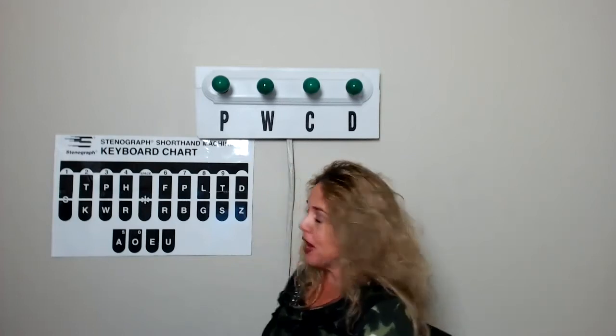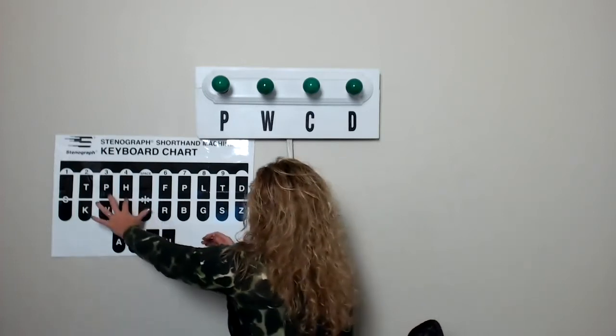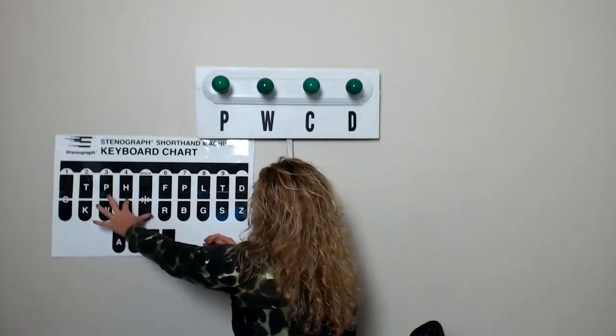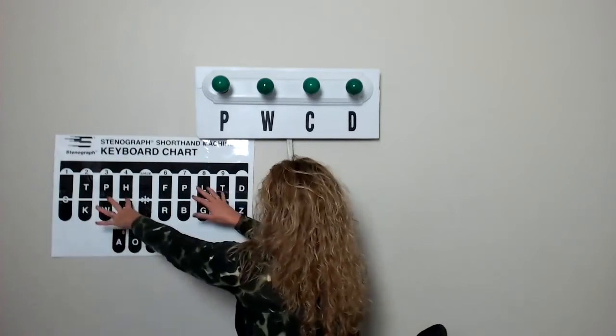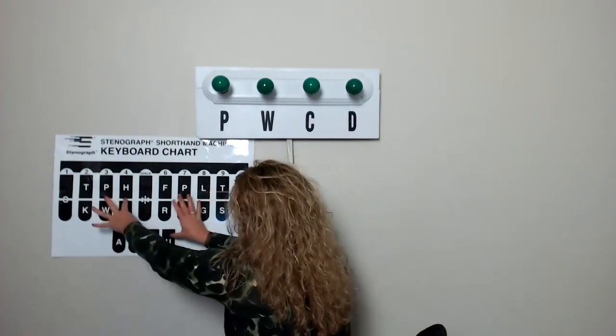4.5. We have some new briefs and phrases. Let's look at those. So today we learned our initial L, so this is going to focus on initial L. The way we write will is initial L, HR, or initial L. That's how we write will. Okay, then we have some phrases with will. Will the, initial L, final T. Will you, initial L, you.